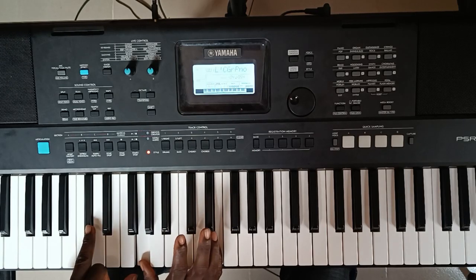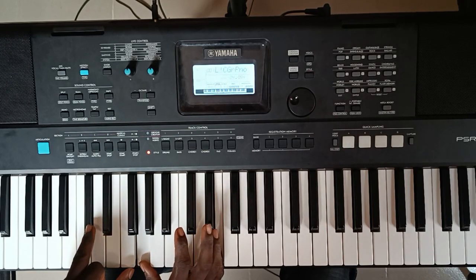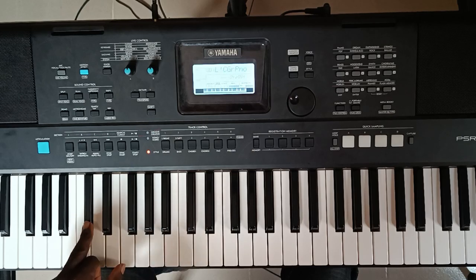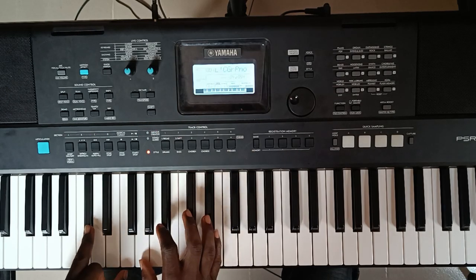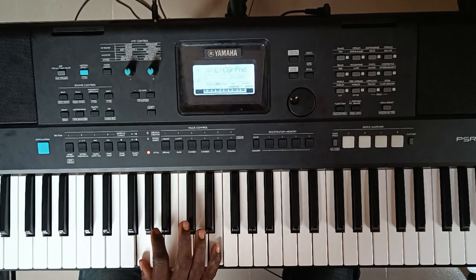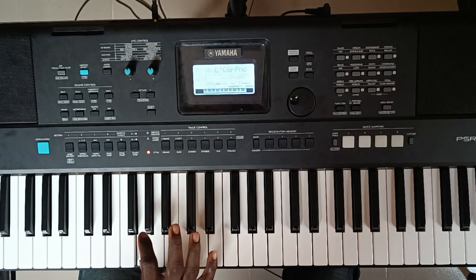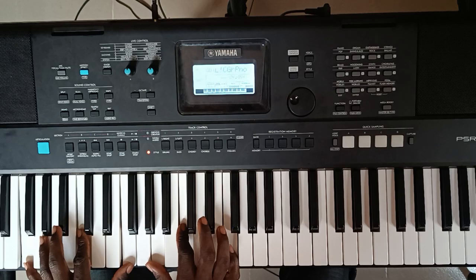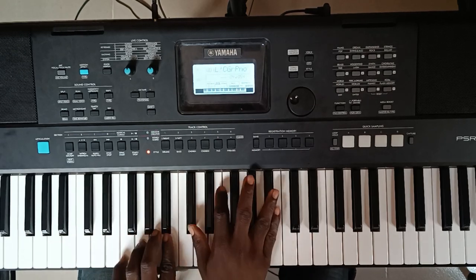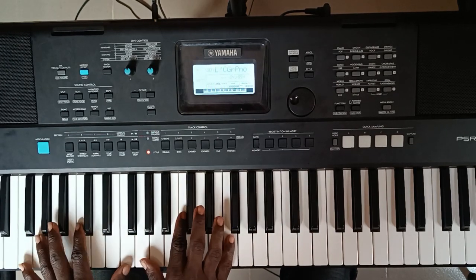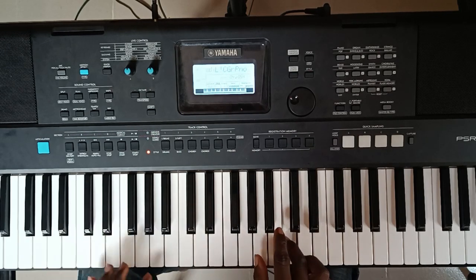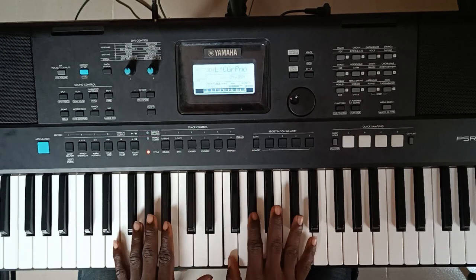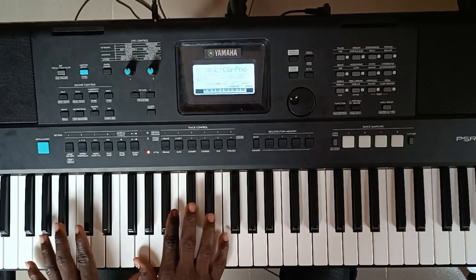Then the second to last chord, D flat on the left, G and E on the right. You can see that on the screen. Then to your 1. So, your name is a strong tower. Then you respond, Jesus.